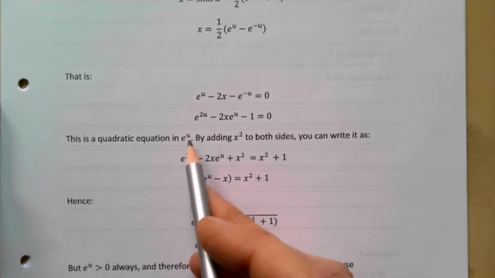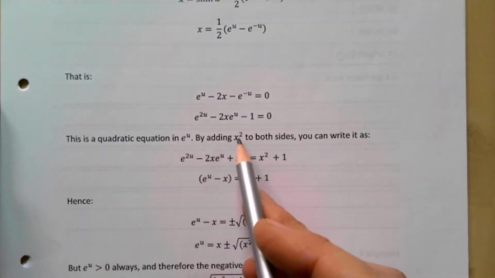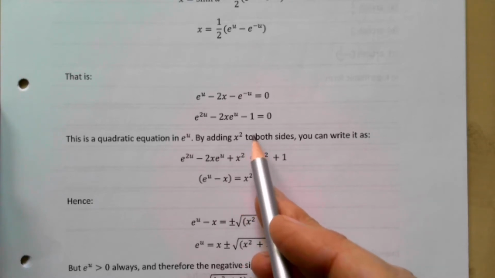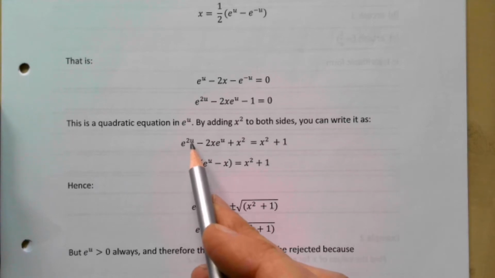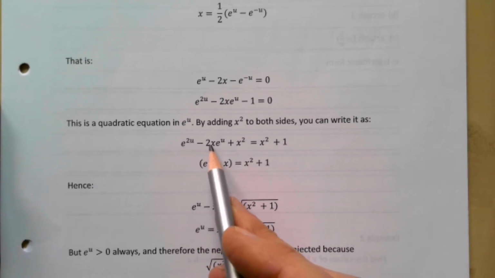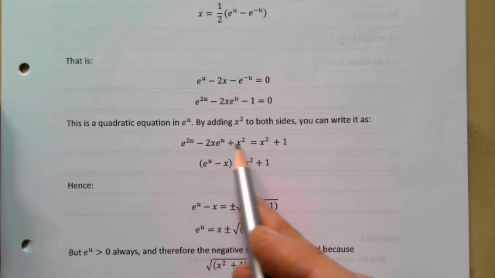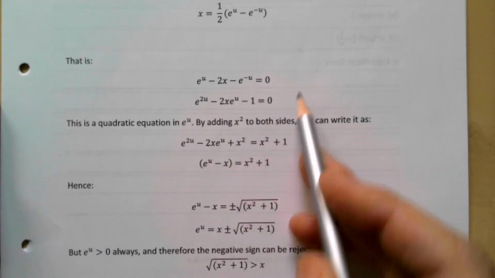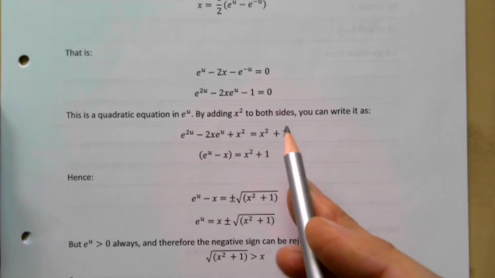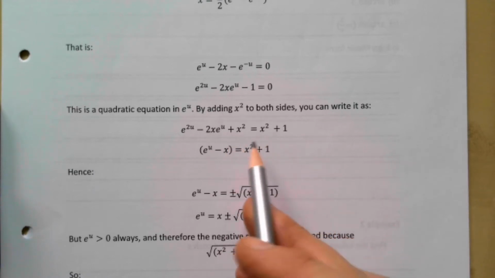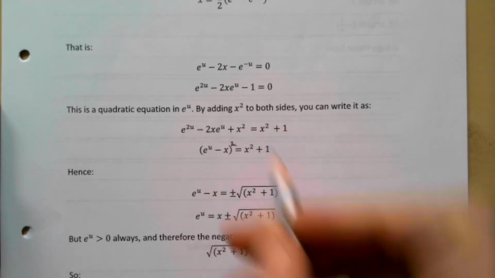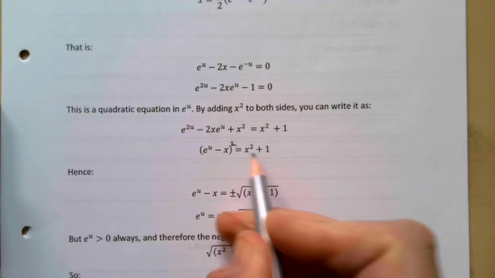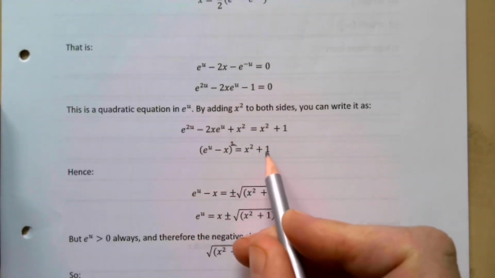This is a quadratic equation in e to the u. By adding x squared to both sides, a bit of a trick there, you can write it as e to the 2u minus 2x e to the u plus x squared, and then taking the 1 over to the other side, we get x squared plus 1. That left-hand side is going to factorize, and there should be a squared term in there. Hope you can see that okay. So it's e to the u minus x, all squared, equals x squared plus 1.